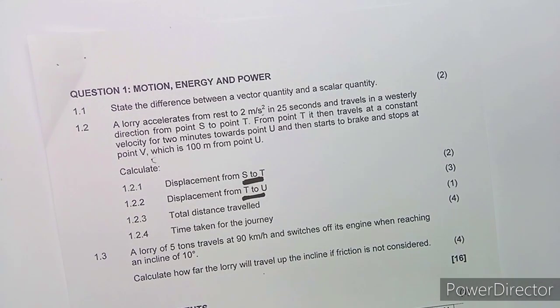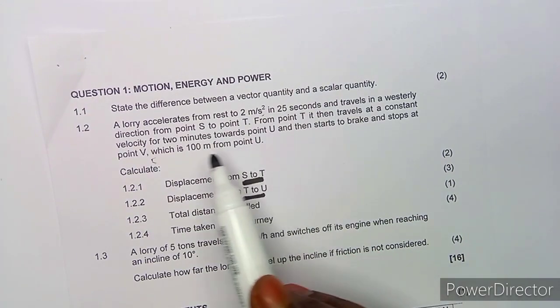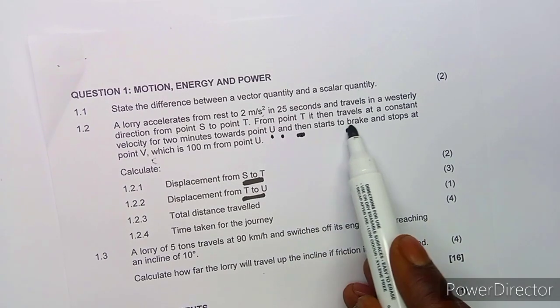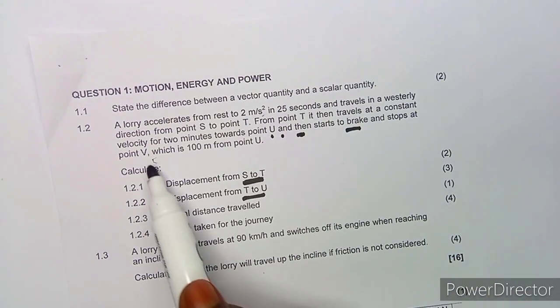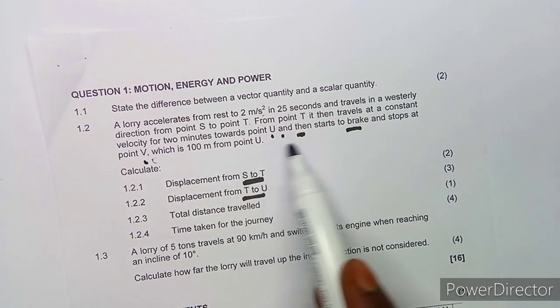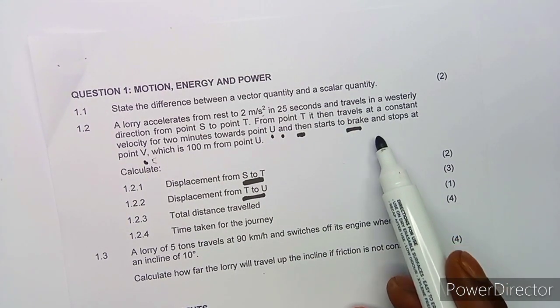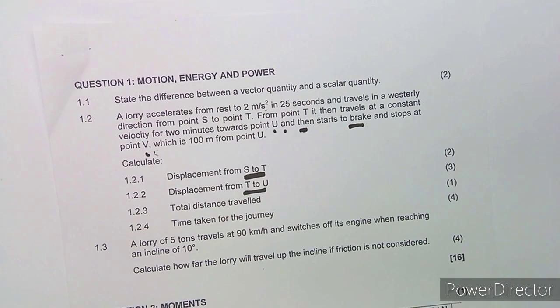Then let's move on to another part, which is when we are at point u here, and then it starts to brake and stops at point v, which means there is a deceleration in this case, because the brakes were being applied, or it's a retardation that is applying.